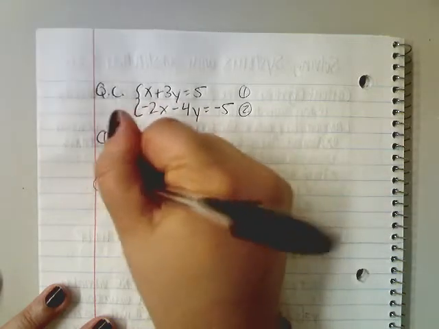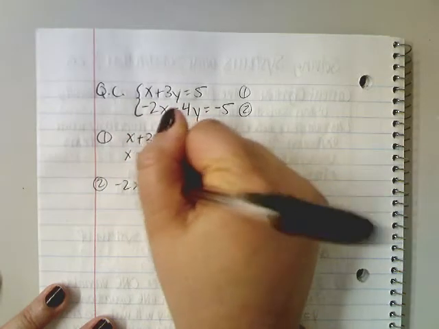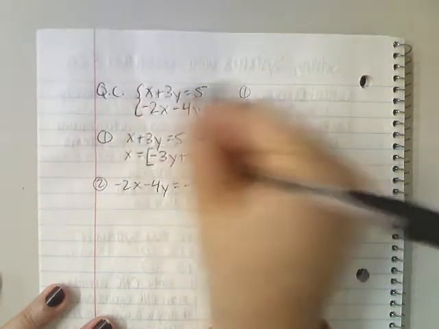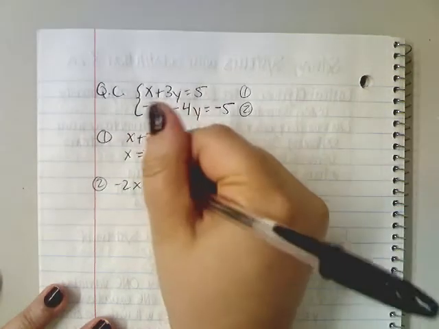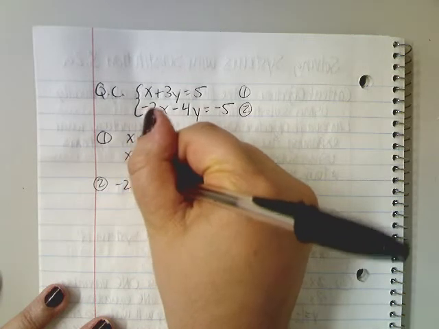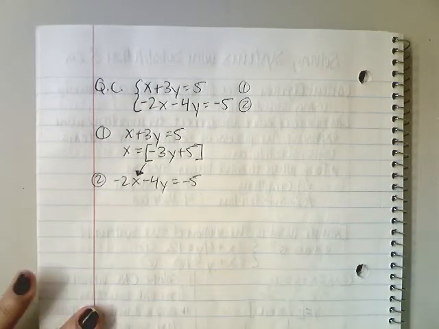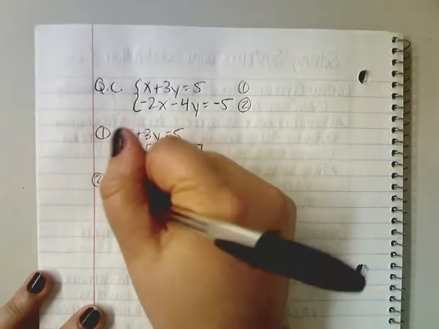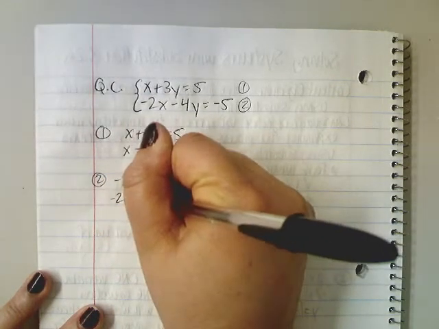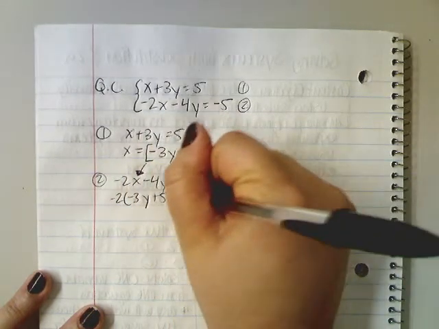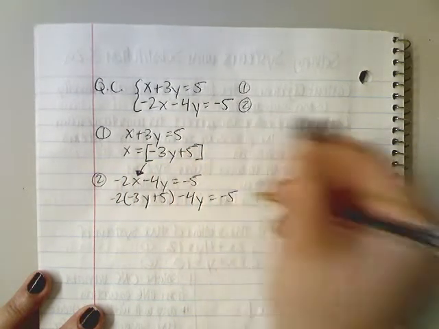So I have equation 2 is negative 2x minus 4y equals negative 5. Again, this whole thing is my x value, so I'm going to substitute it in for my x value. So that whole expression is going in for my x, and I now get negative 2 times negative 3y plus 5, minus 4y equals negative 5.